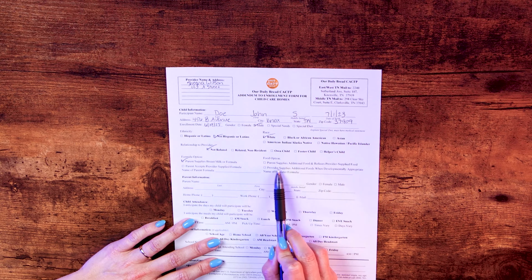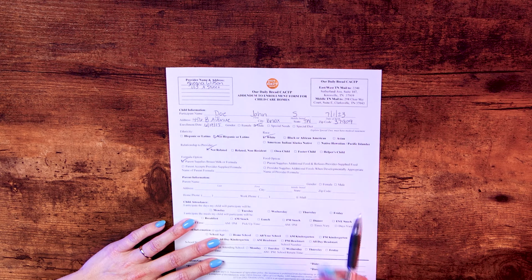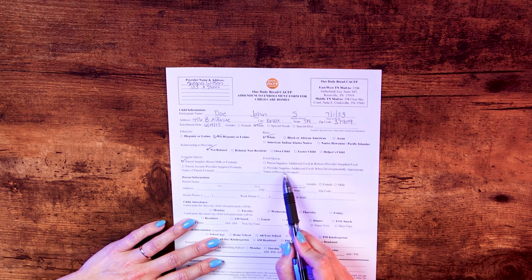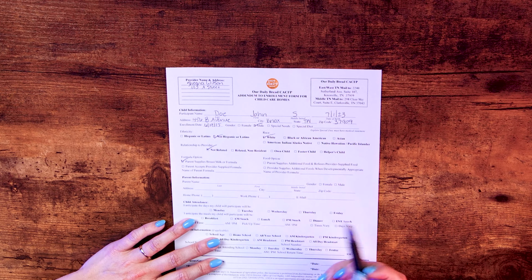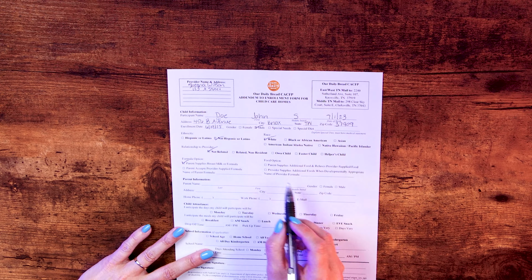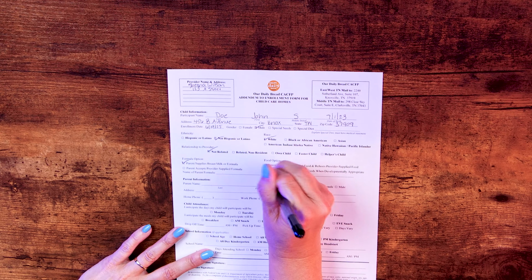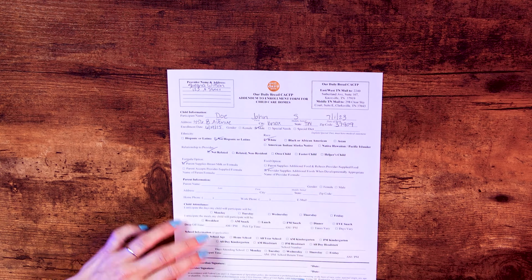Food options: parent supplies additional food and refuses provider-supplied food, or provider supplies additional foods when developmentally appropriate. Again, if the parent is providing everything, you are not able to claim that child for reimbursement. So it is important to remember that the parent is only supplying one component of that infant's meal. So in this situation, we will say that the provider is going to supply all the additional food. So they will mark that option.